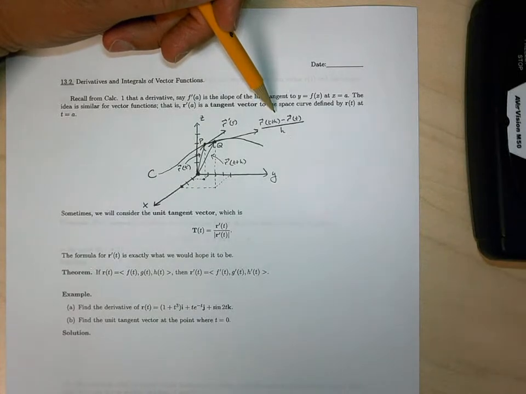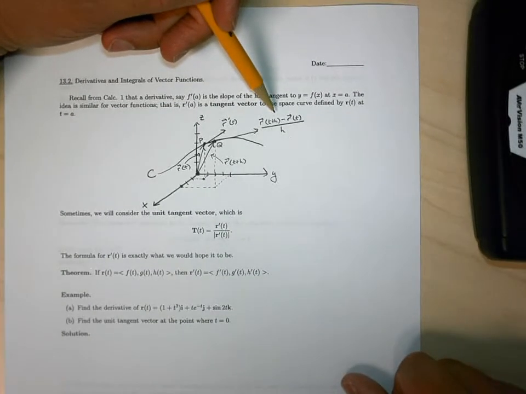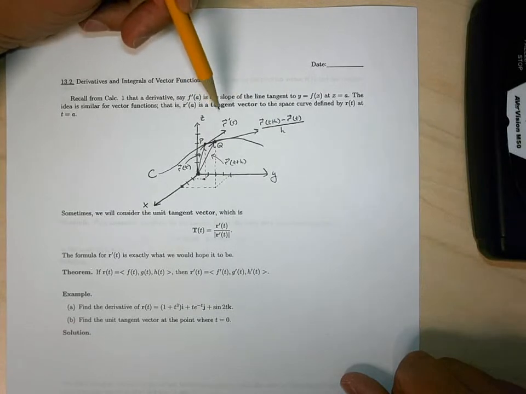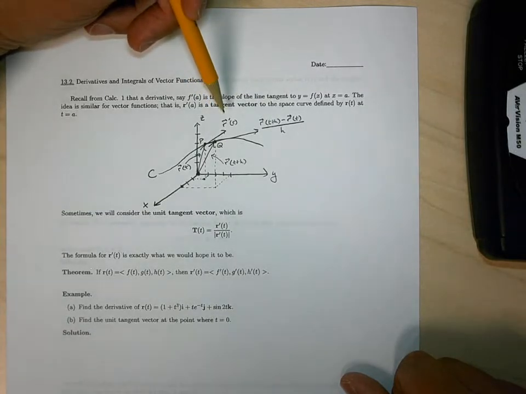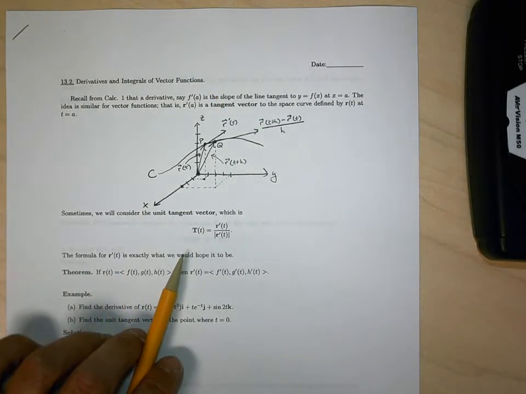Normally in Calc 1 we'd see f of x plus h minus f of x over h. Here we see r of t plus h minus r of t over h. As h goes to 0, so as we approach the point P, we're seeing the derivative. In Calc 1 that would be f prime of x, here it's r prime of t. Sometimes we'll see this in the future, mainly in 13.3.